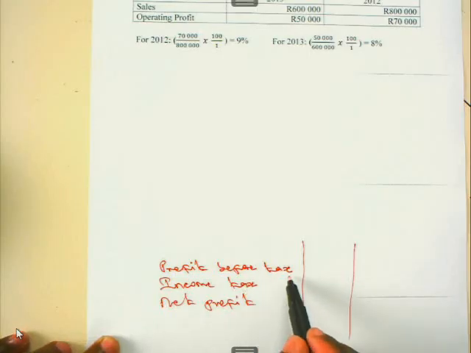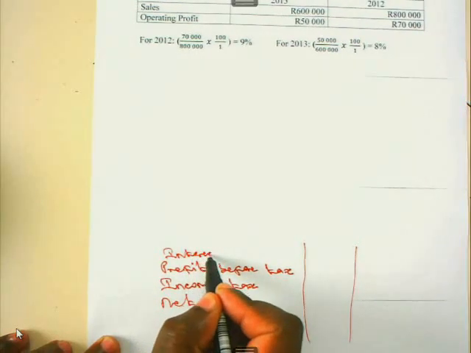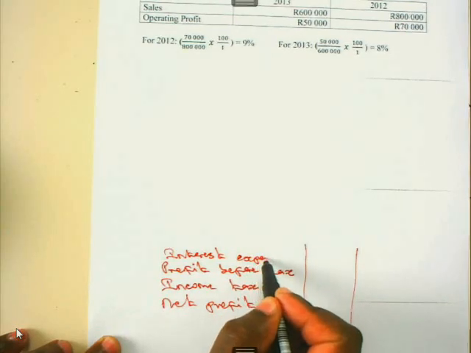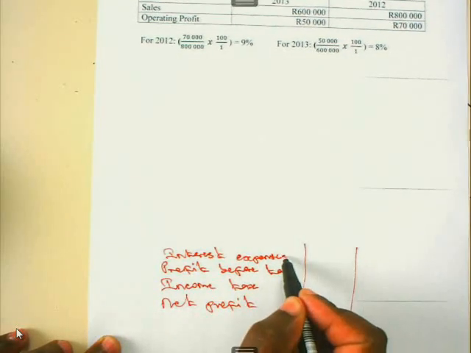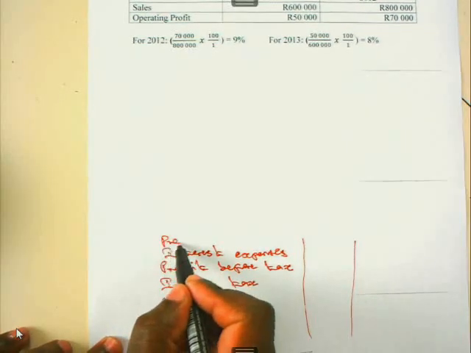But before profit before tax, you'll have subtracted your interest expenses or interest paid. Then you'll have profit before interest expense.